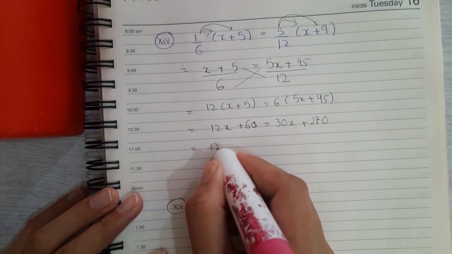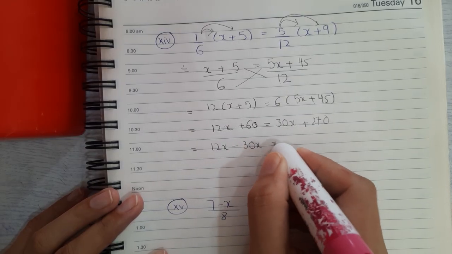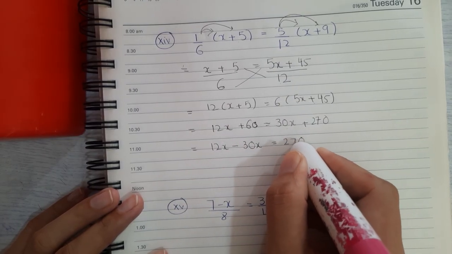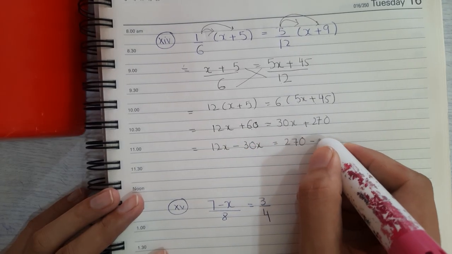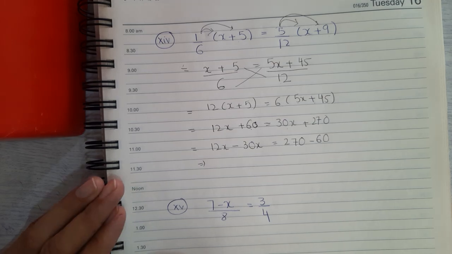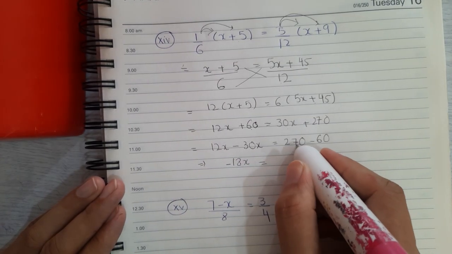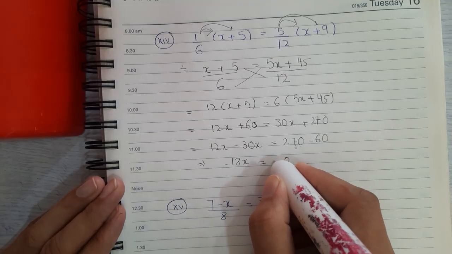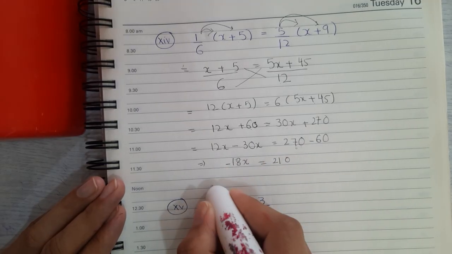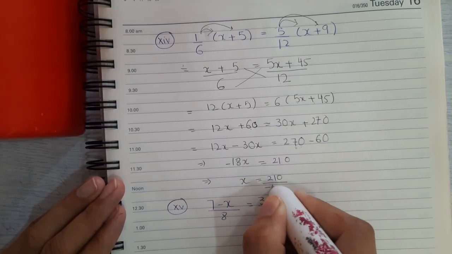Now what you will do is 12x, 30x will be shifted to the left side and it will be minus 30x, and 270 will be kept on the right side, and 60 will be shifted to the right side as well, so it will be minus 60. Now 12x minus 30x is minus 18x, and when you subtract 60 from 270, it will be 210, right? Now what we will do is x is equal to 210 divided by minus 18.